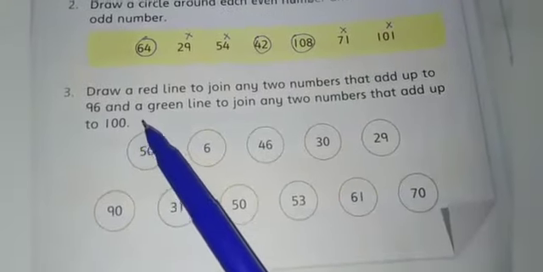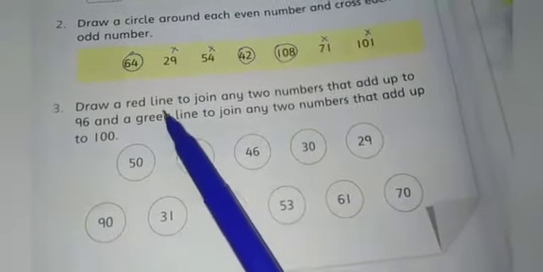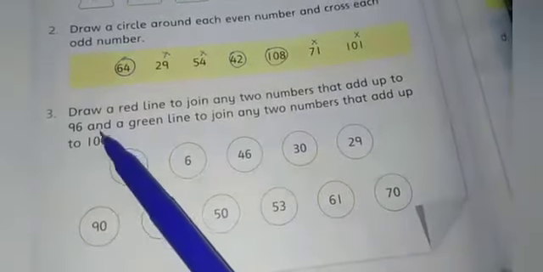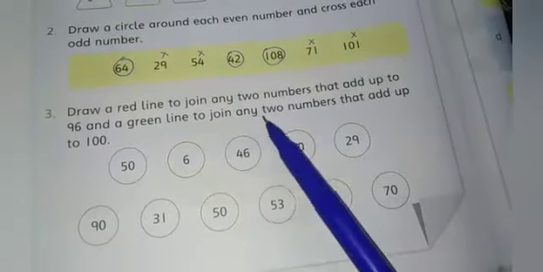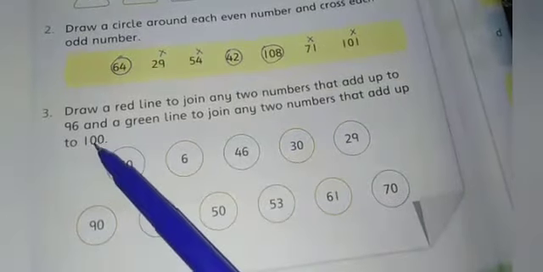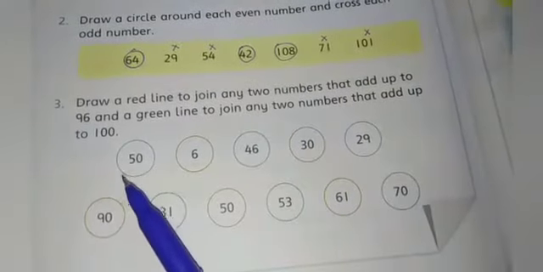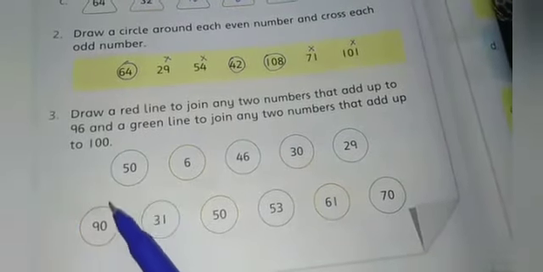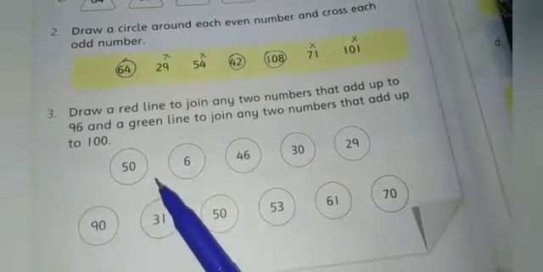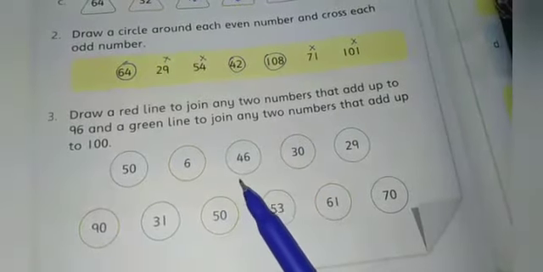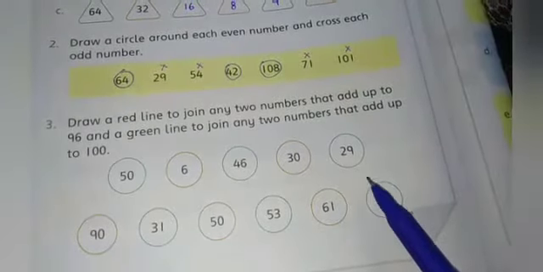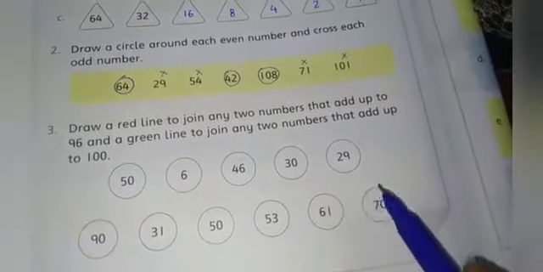Now to the last exercise, that is: draw a red line to join any two numbers that add up to 96 and a green line to join any two numbers that add up to 100. So students, we will find the numbers. Firstly, we will find the numbers whose sum is 96. Which two numbers should we find? I hope the numbers are 70 and 29, which is equal to 99.